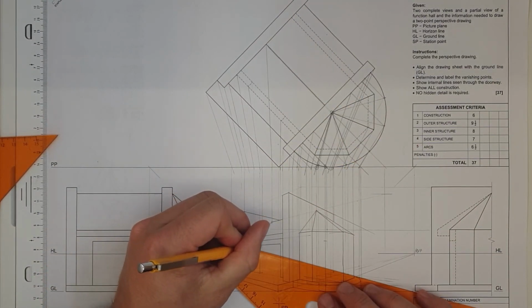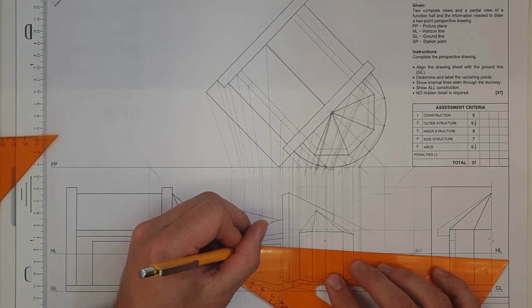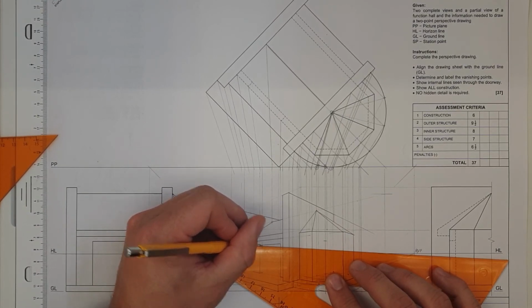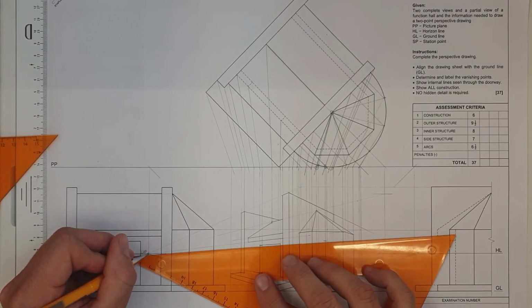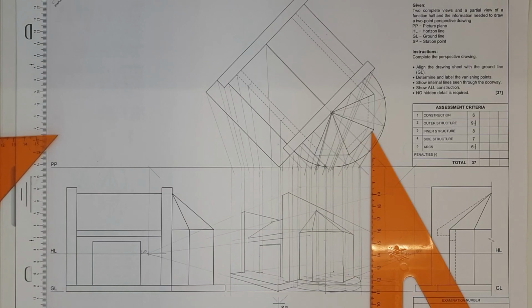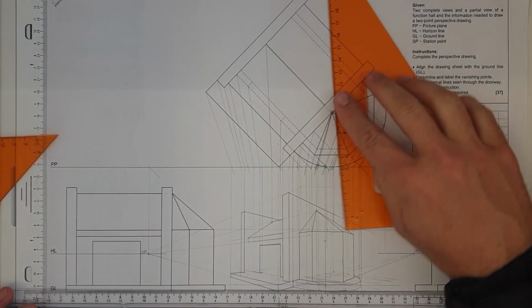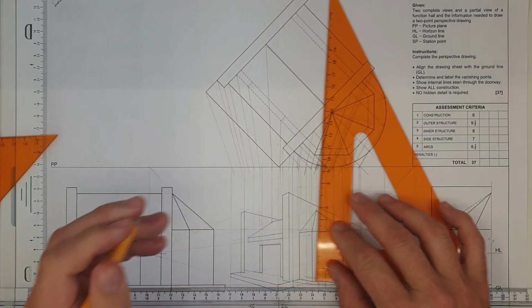This corner over here will go, because it's above the vanishing points, it will come back down to the right vanishing point, and then from the left it will go across. Now a lot of people are going to forget about that. And then I can bring that down there.